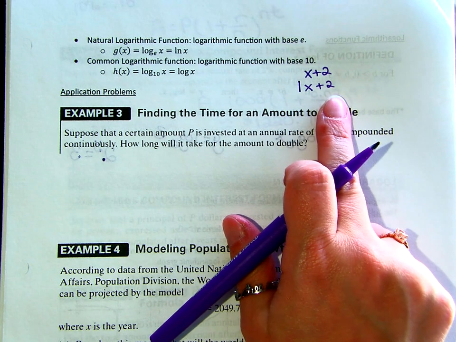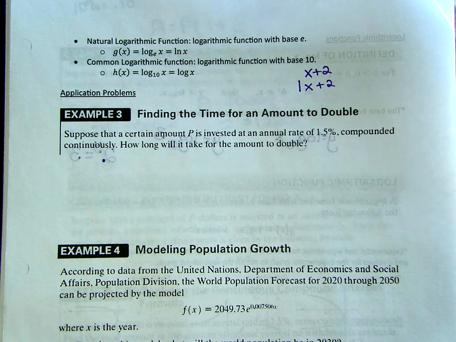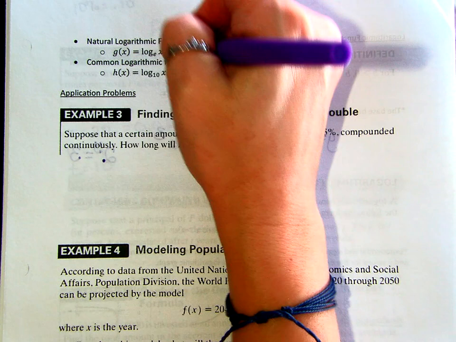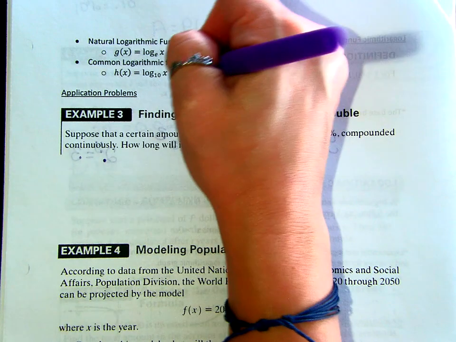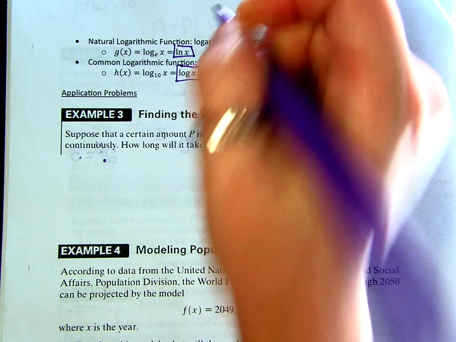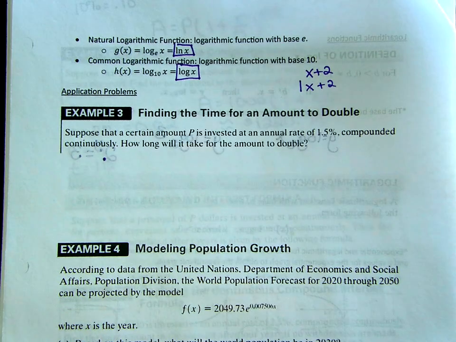We like to keep it as short and uncongested as possible. So ln of x means you have a base of e. Log of x means you have a base of 10. If it's neither of those, it will tell you the actual base. It'll be log base 4 of 18 or something like that. It will give you everything else.